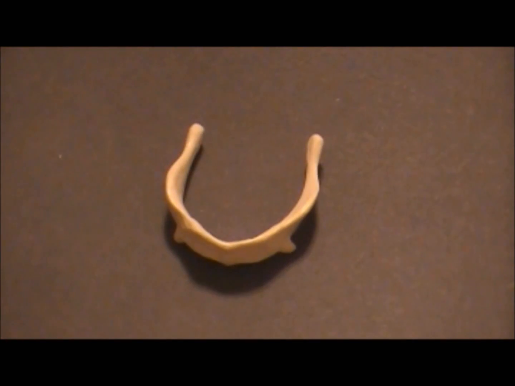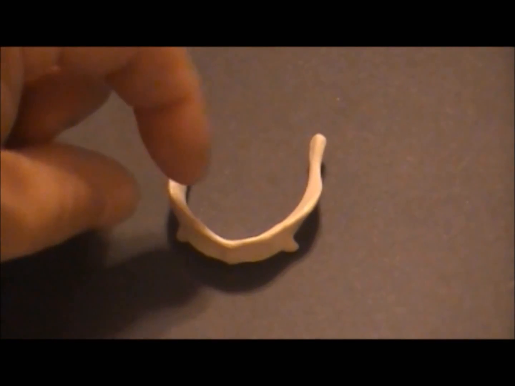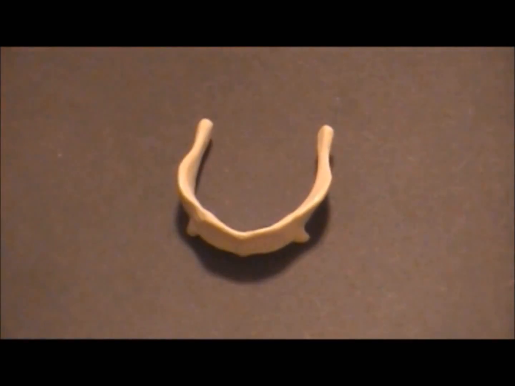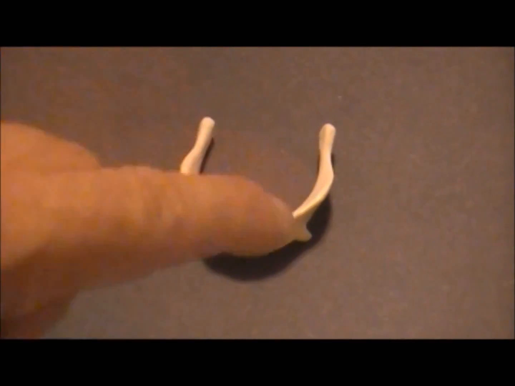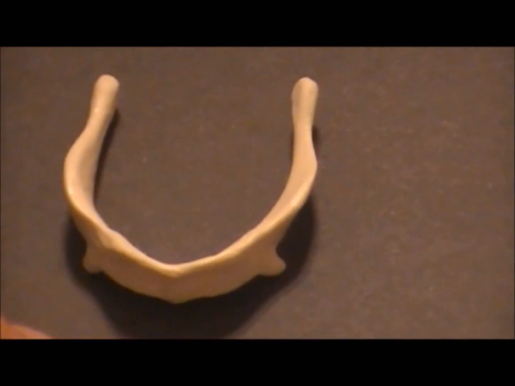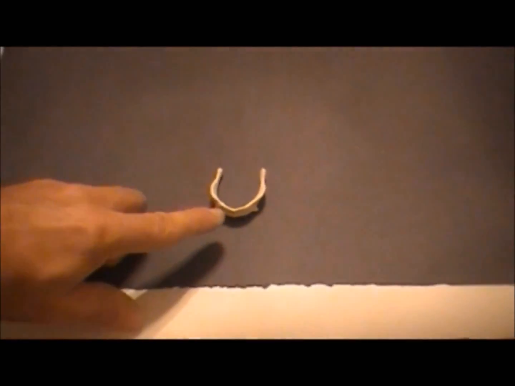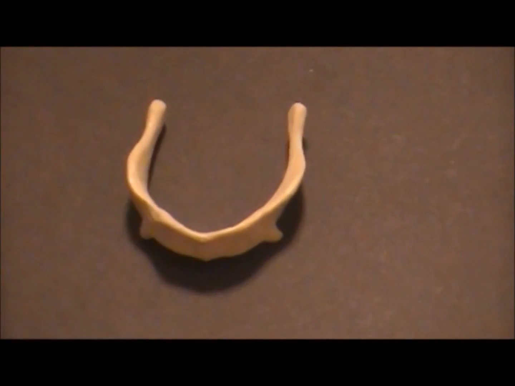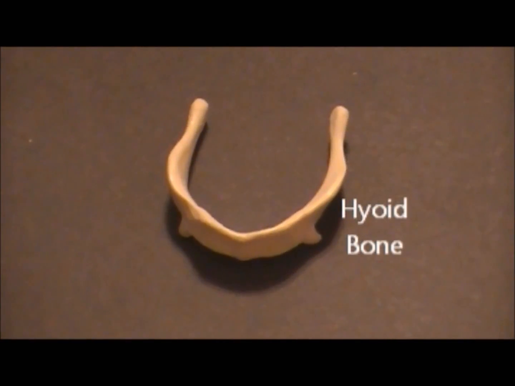Finally, as part of the skull, really didn't know where else to put this bone. It's a very, very small bone, as you can see here. As we zoom out to give you an idea of the size, it's really quite small. This bone is called the hyoid bone.